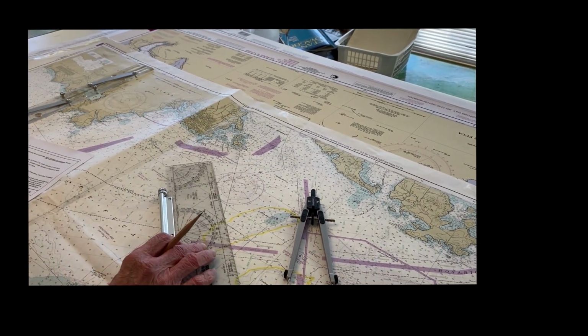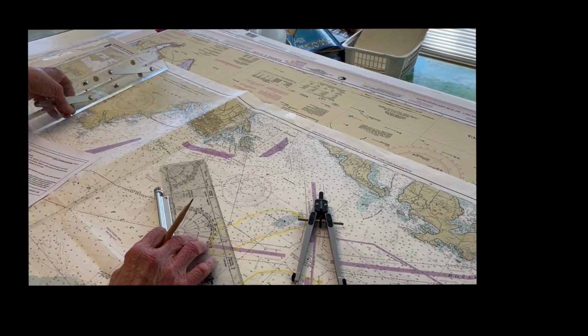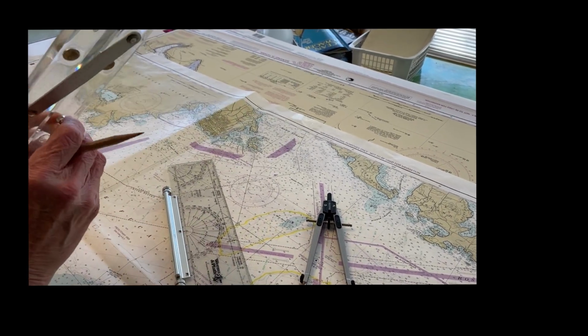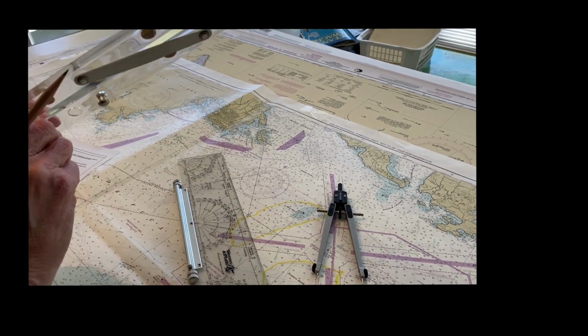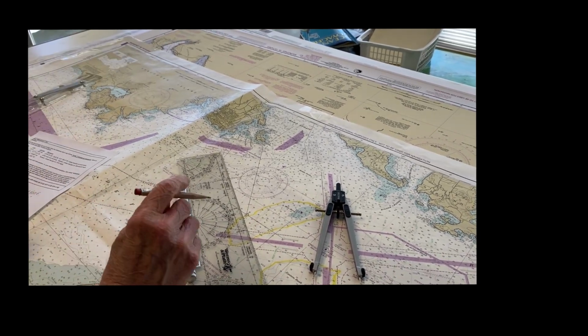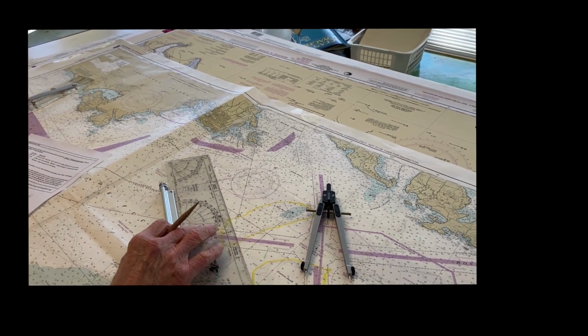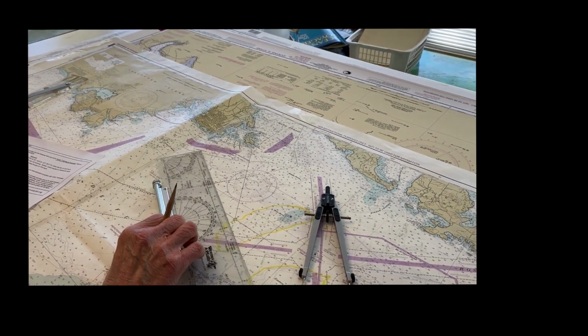Okay, so we're going to use these instead from now on. Okay, that's how you use these, and check that these don't get loose. Okay, now that's how you use those. But oftentimes these things are a little more convenient.